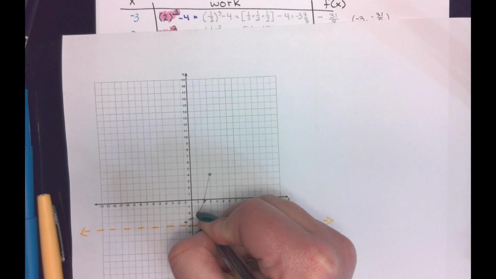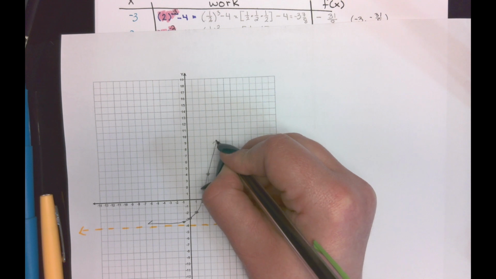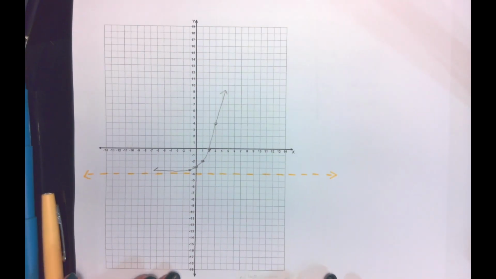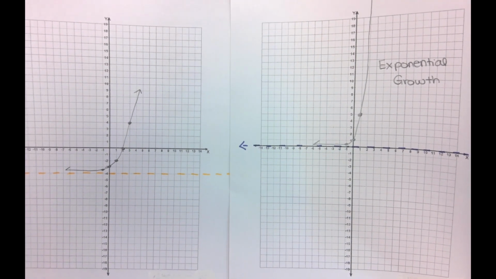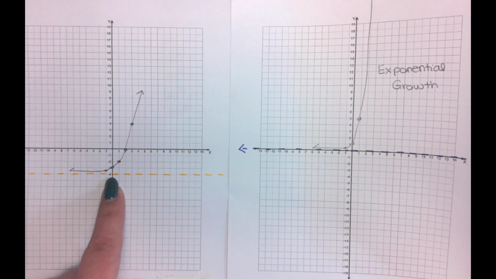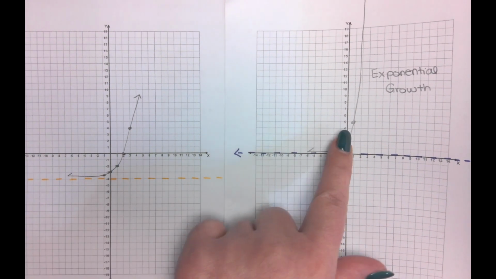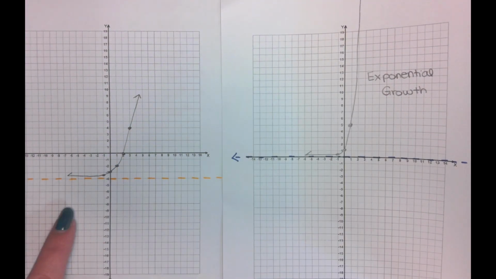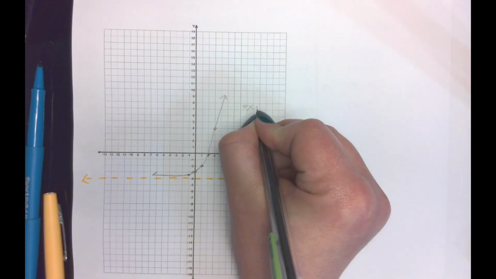Curve. Do not touch that asymptote. Make sure there's a gap. Curve up with an arrow, and this is your line. So if you notice the difference between example number 1 versus example number 2, having an asymptote of 0 versus having an asymptote of -4, it shifts the asymptote line down, therefore shifting the curve down. Now you can see the pattern here. We're going up, up, up on both. That means this is also an example of exponential growth.